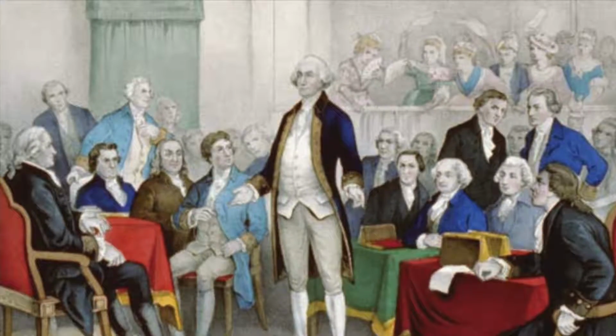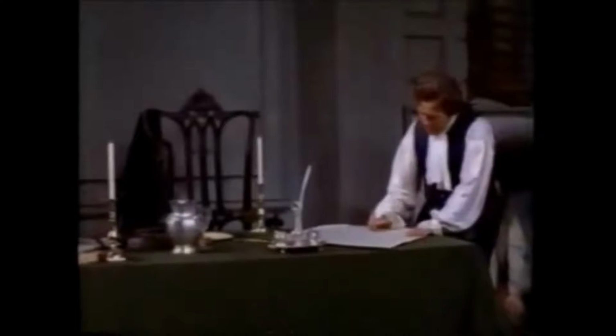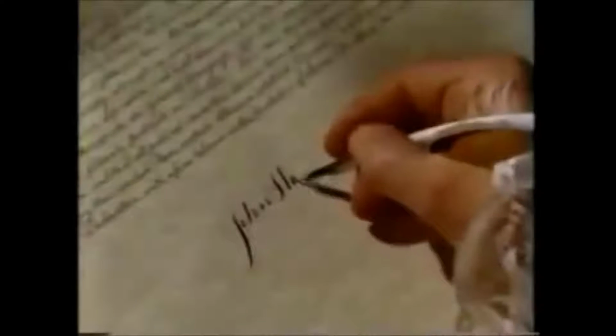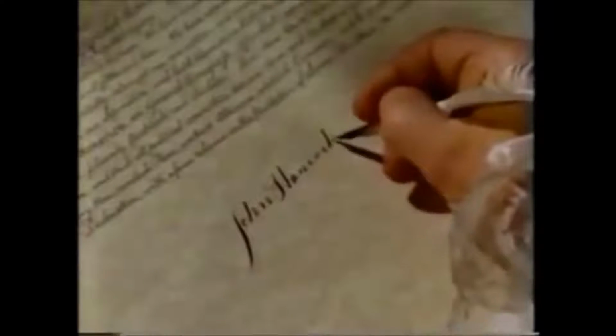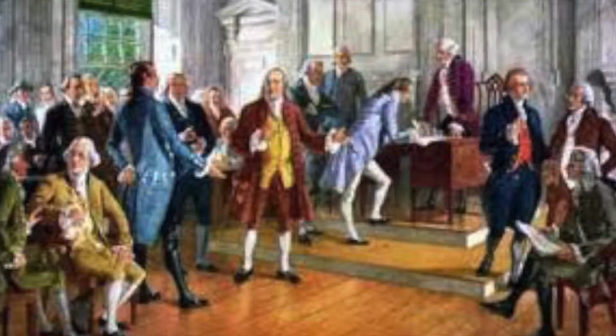In the summer of 1776, a group of men came together to form the Continental Congress. They worked on a document that would declare their independence from England. This document contained all the grievances the colonists had towards England and how they wanted to amend them. This document would later be called the Declaration of Independence.